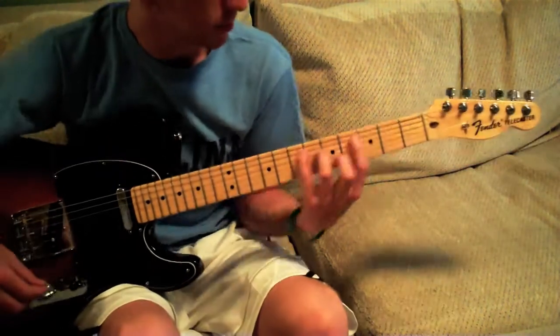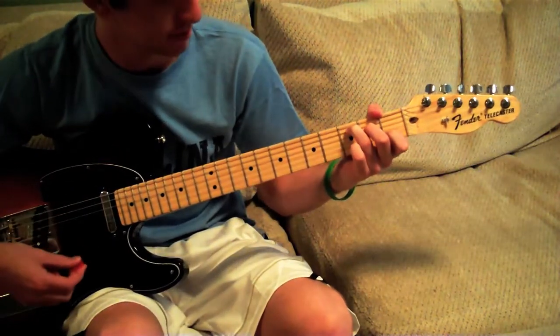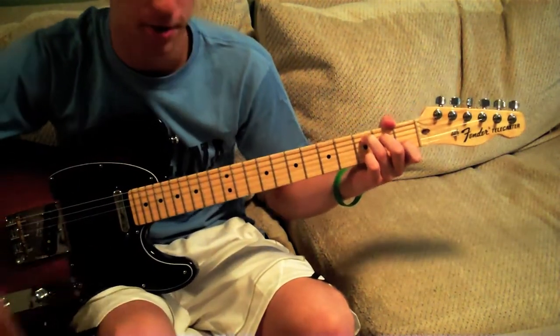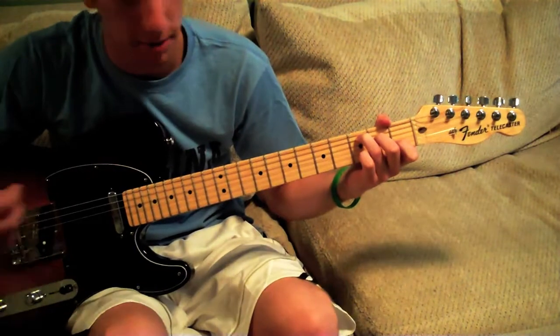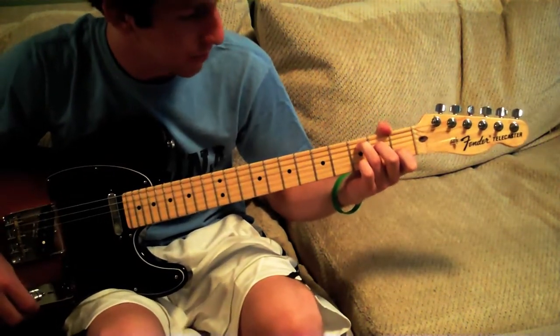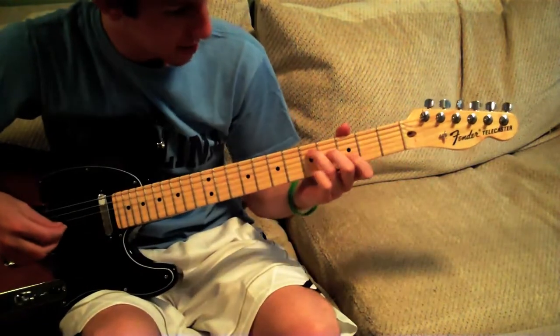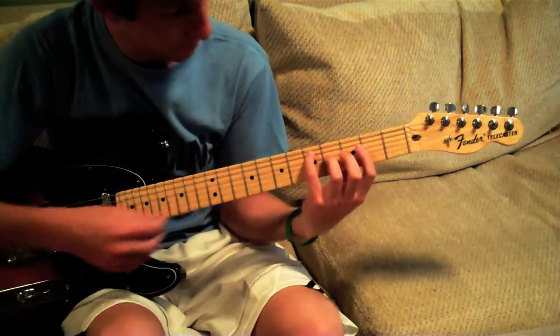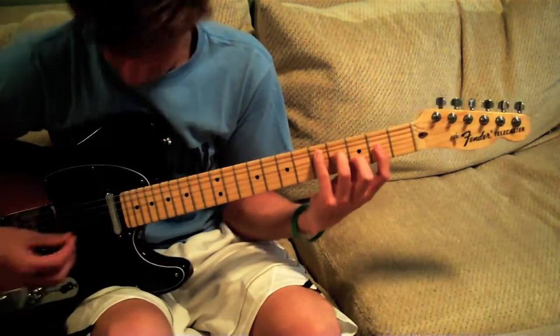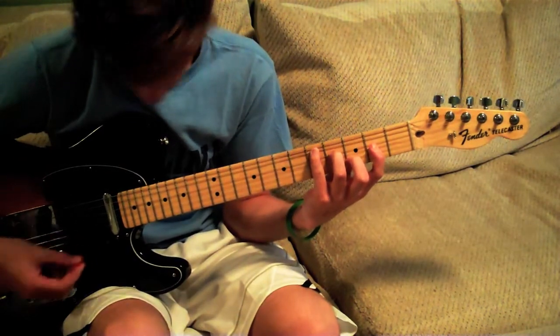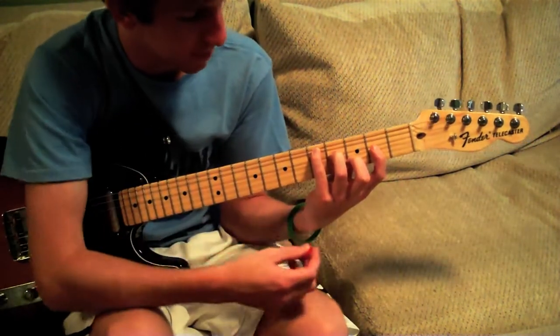Okay, cool. So again, we have the C, and I'm going to move it up 2 frets to show you where it's going. So you have this pattern, those 2 are barred. You move it up 2 frets and you get this form. Same pattern, just moved up 2 frets.